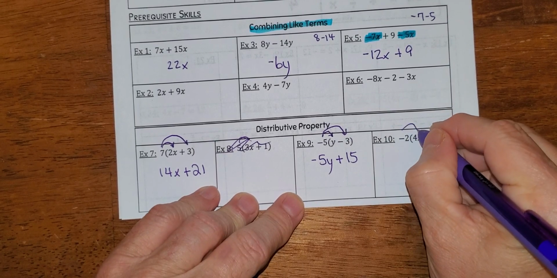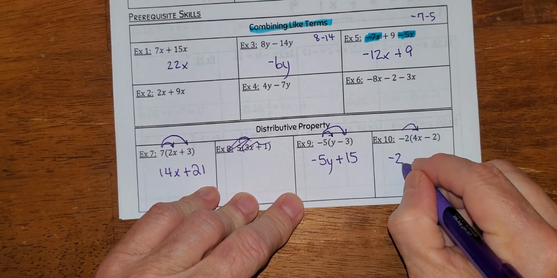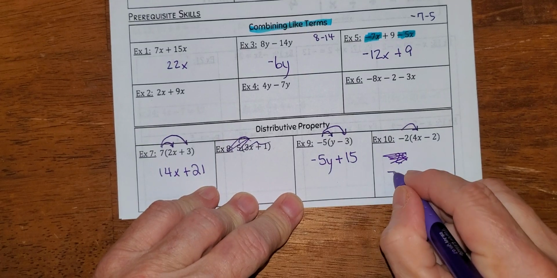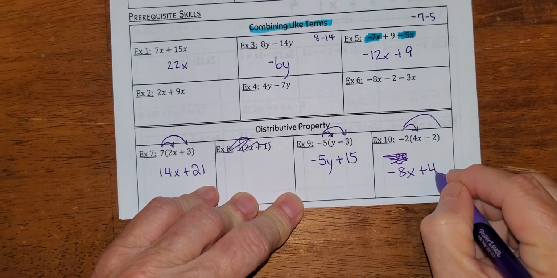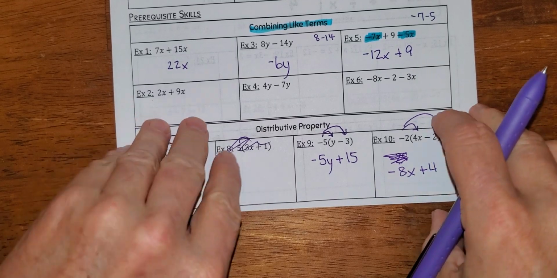So this one would be negative 8x, and then negative 2 times negative 2 is plus 4. And of course you can't add them. So let's move on.